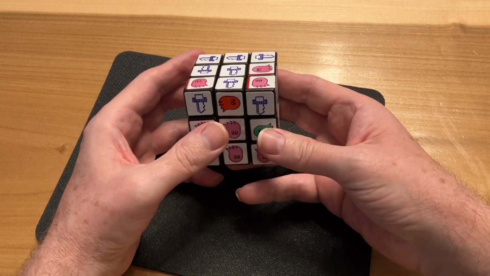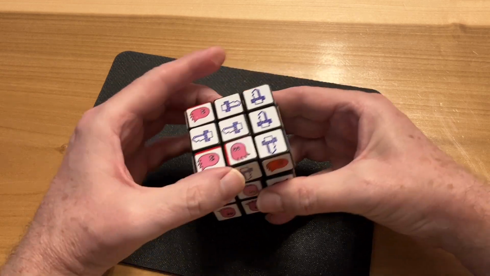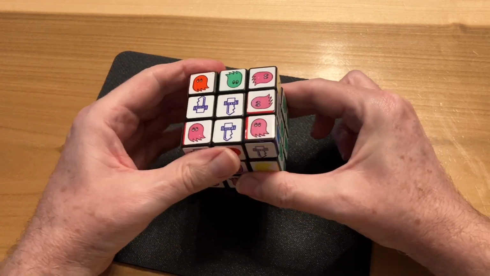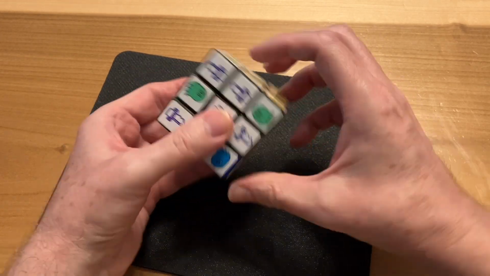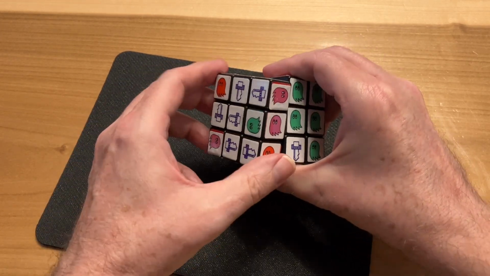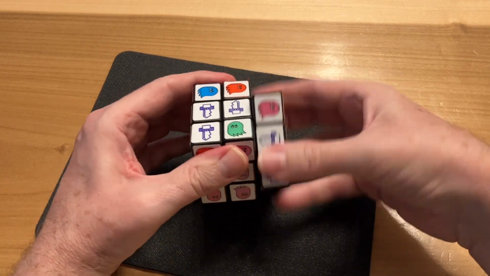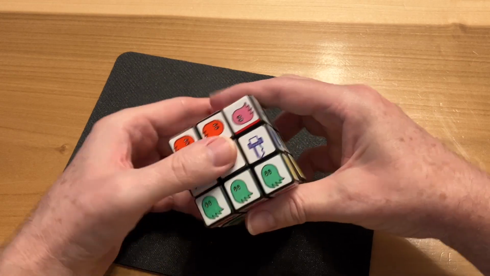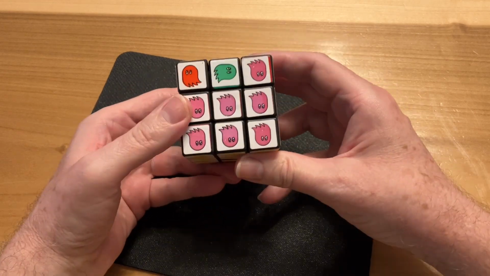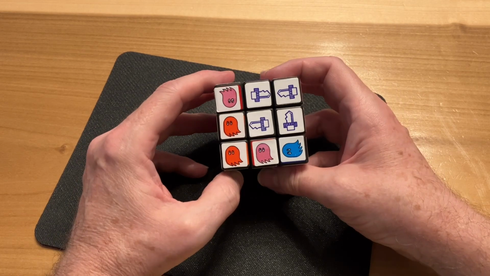Just basically use the same way you would normally use with a 3x3 in order to get this fixed. That's all set there. And now the middle layer edges are all solved.